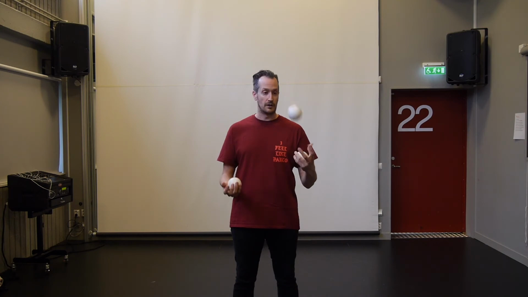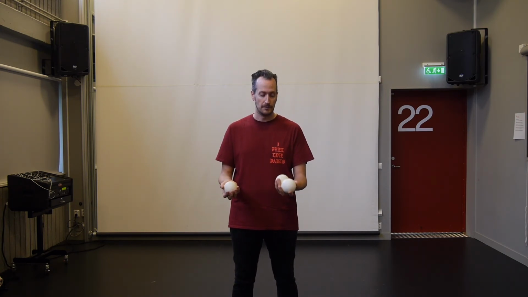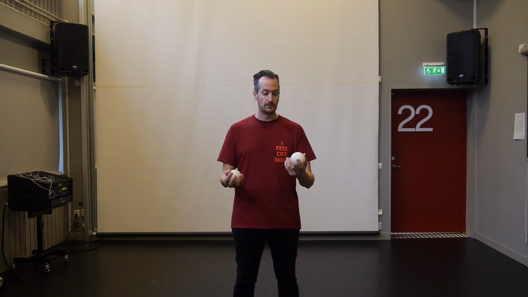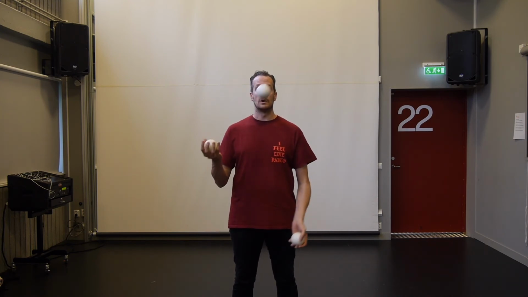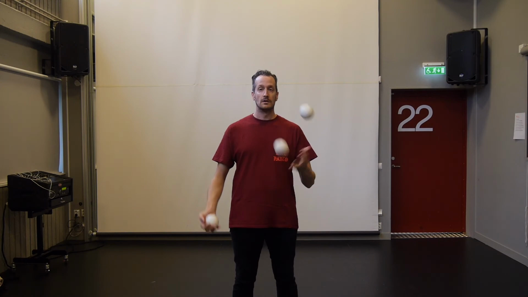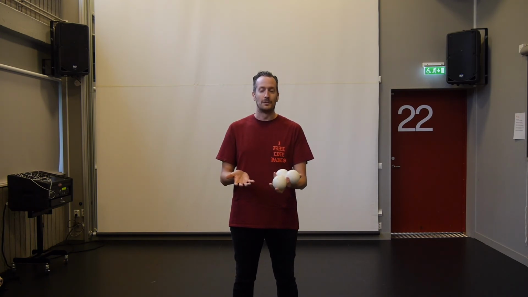So I have throws that are going in a cascade or across, and just throws that go straight up and down, back to the same hand. And that way I can do, let's see, 1, 2, 2, 3, 1, 2, 2, 3, 1, 2, if I just keep looping it. So that's the same pattern with, in one way, some of the most minimal technique that you can use. But let's see what you did.